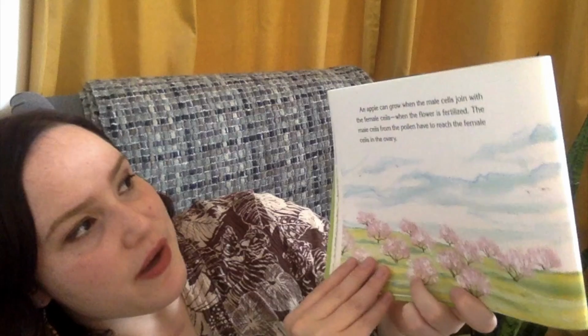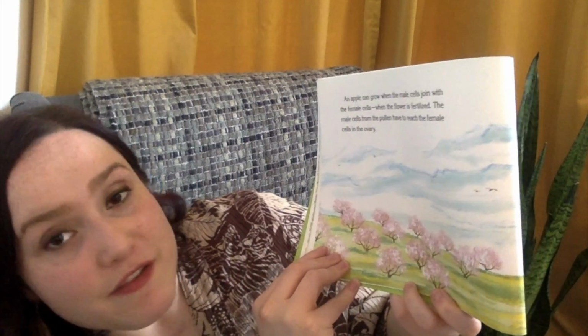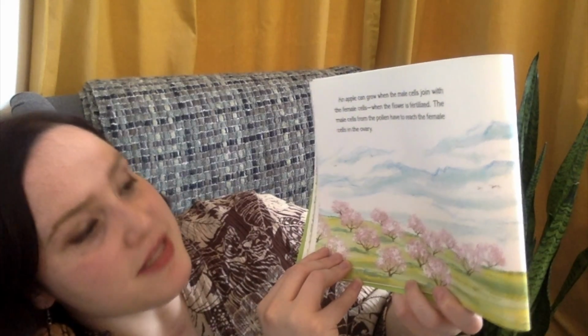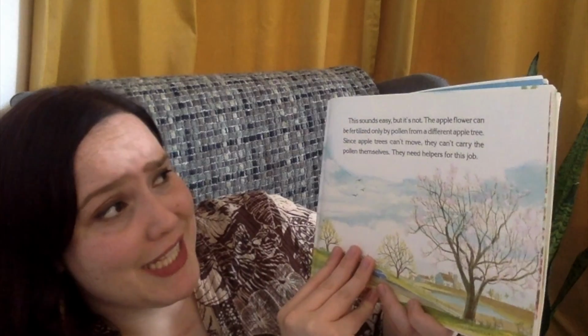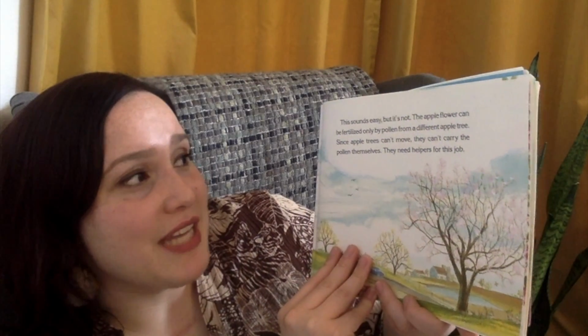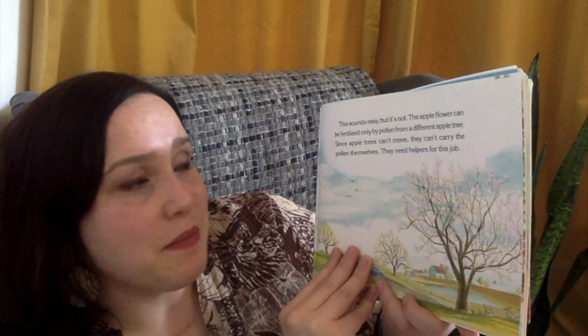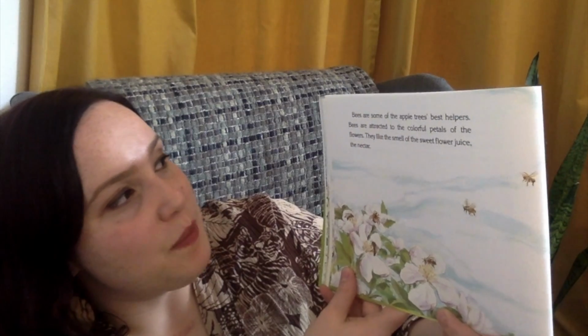An apple can grow when the male cells join with the female cells, when the flower is fertilized. The male cells from the pollen have to reach the female cells in the ovary. This sounds easy, but it's not. The apple flower can be fertilized only by pollen from a different apple tree. Since apple trees cannot move, they can't carry the pollen themselves. They need helpers for this job. Bees are some of the apple tree's best helpers.